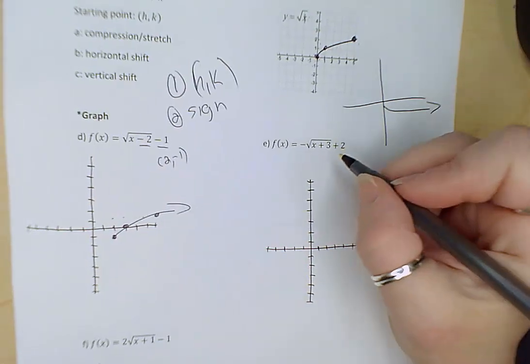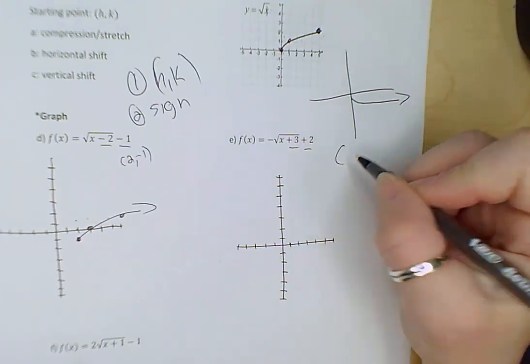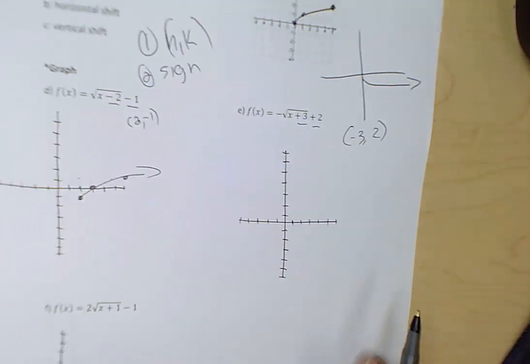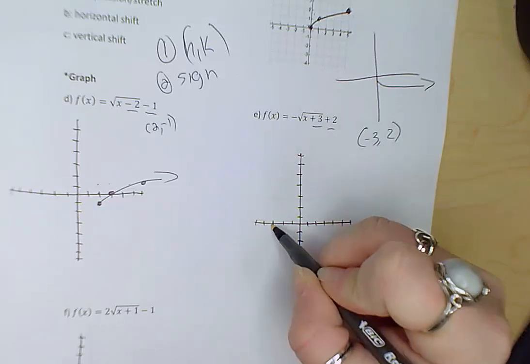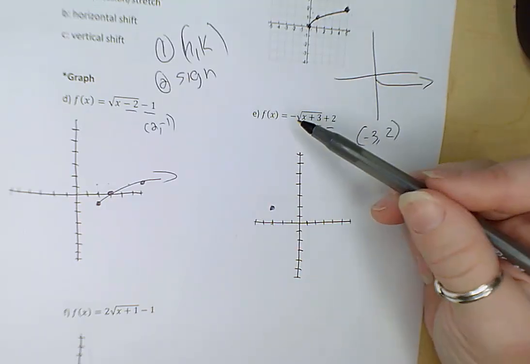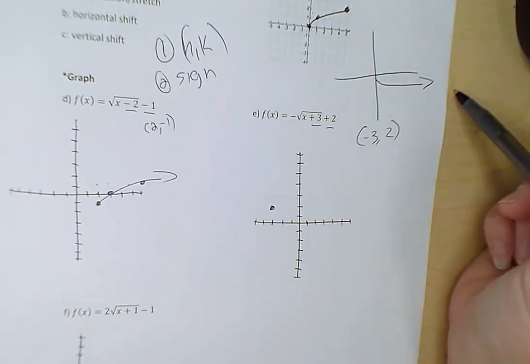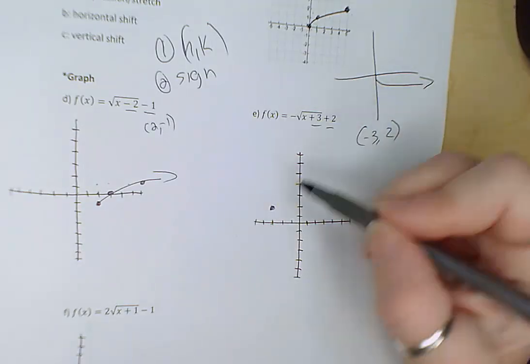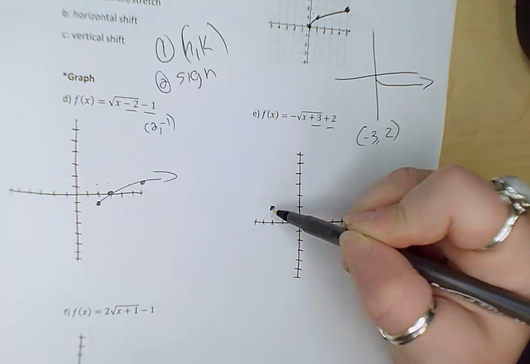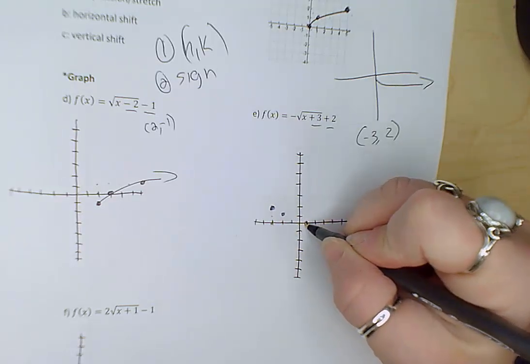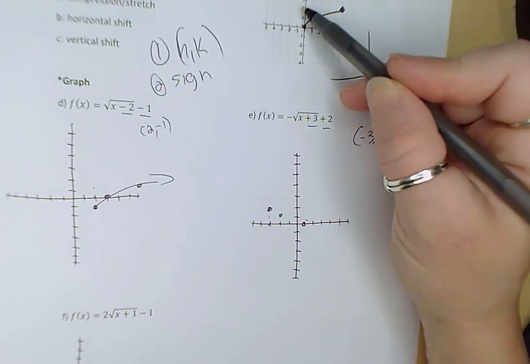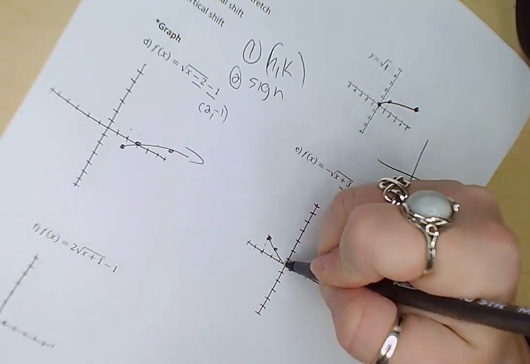Moving on to the next example here. You can start with plotting h, k. Opposite of the inside makes that a negative 3. Same thing as the outside makes that a positive 2. When we plot that, we get a negative 3, positive 2. Again, look at your A next here. A is negative 1, so we're just going to go downward here in the negative direction. Over 1, down 1. From your starting point, you're going to go down 2, over 4, right? 1 and 1, 2 and 4, just like here. 1 and 1, 2 and 4, just in the negative direction.